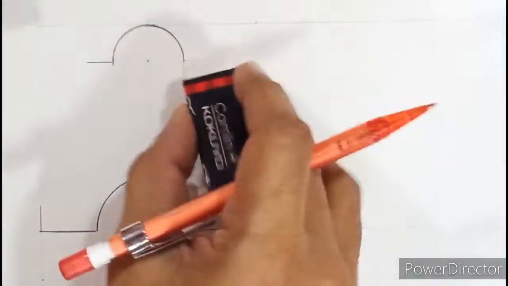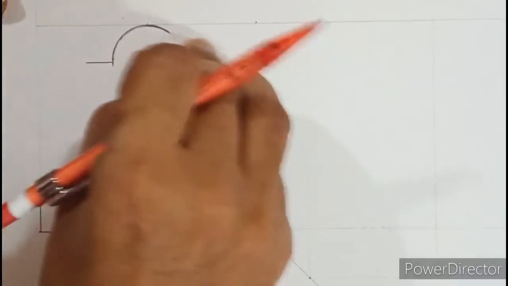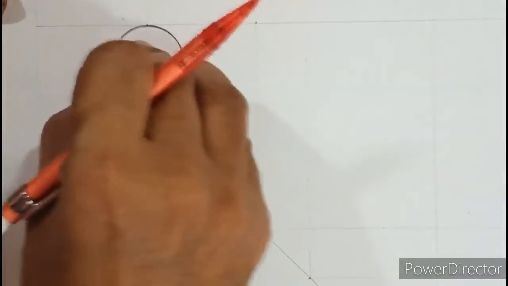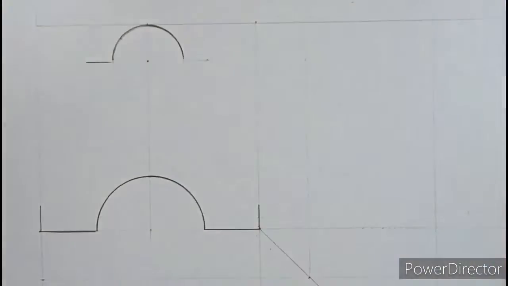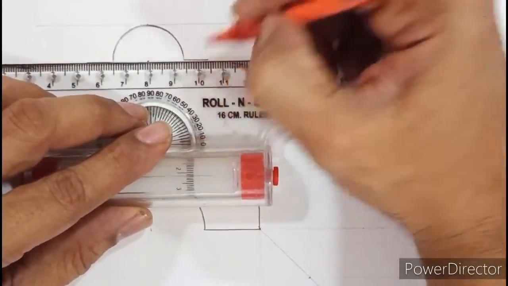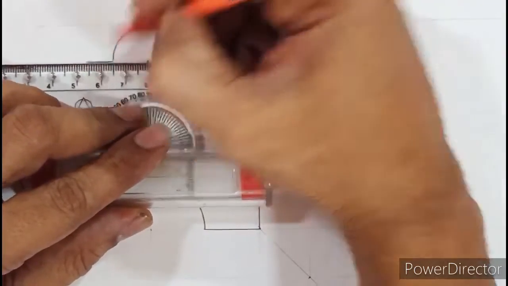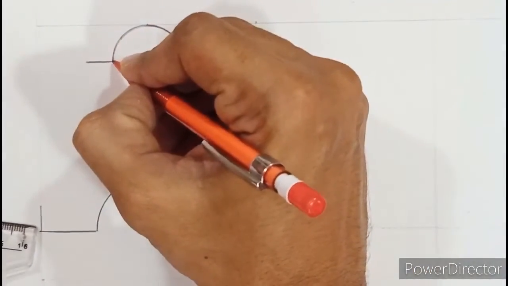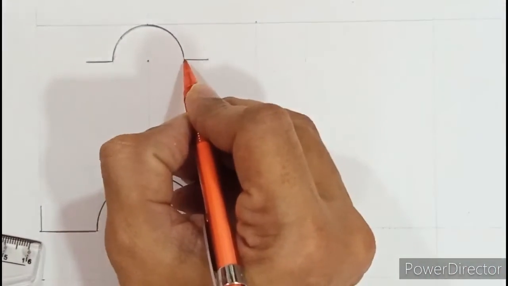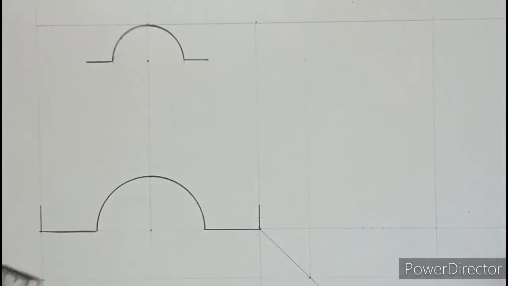The extra curve that has come down, we need to erase a bit. Okay, so let us darken this once again, and even this one. Yeah, so once these shoulders have come out, let us go back to the question.